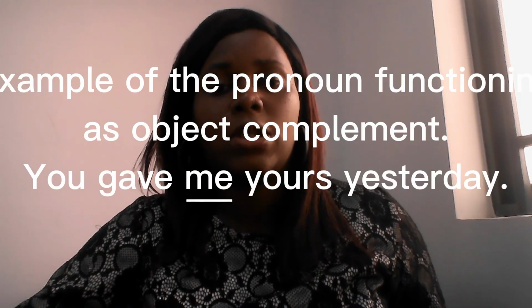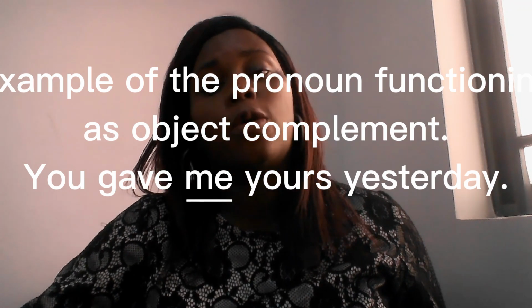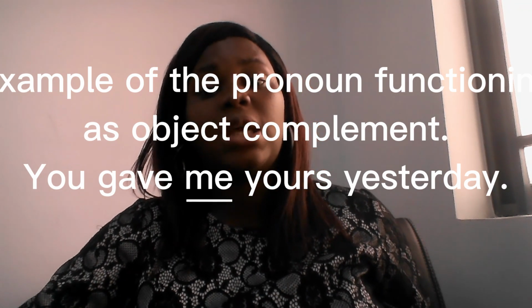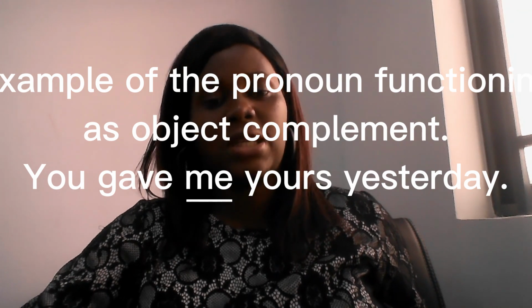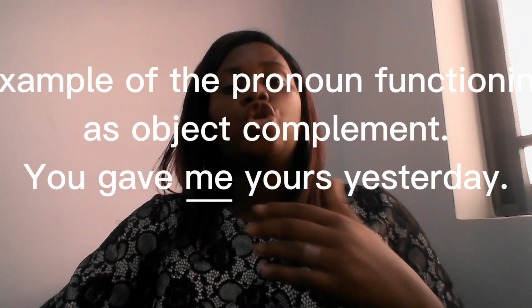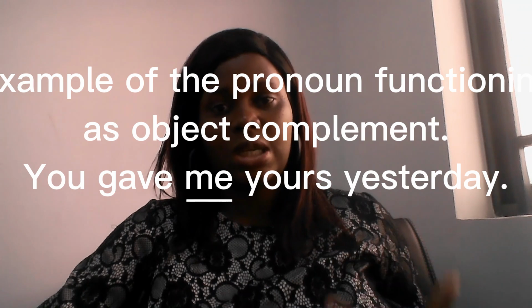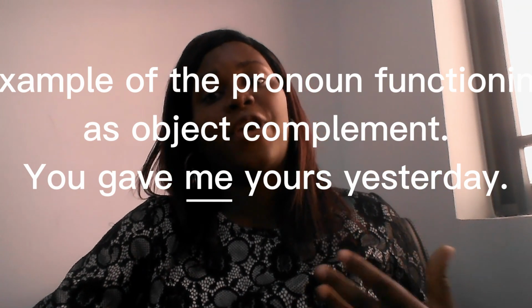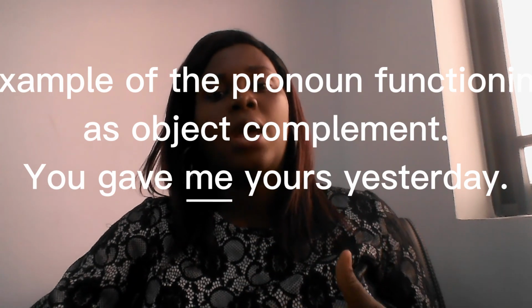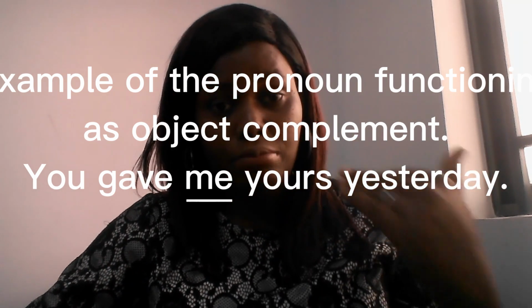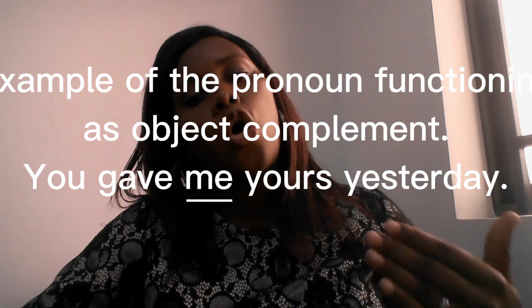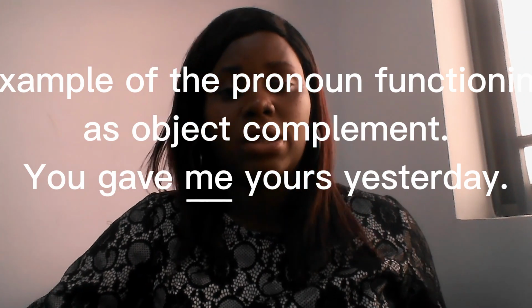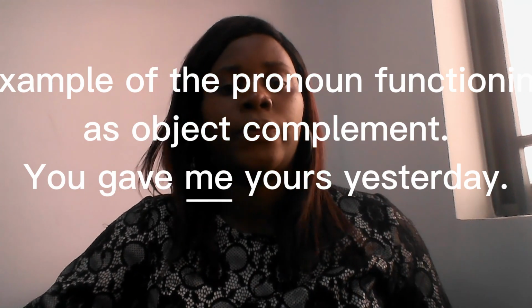So we have an example of the pronoun functioning as object complement. The pronoun functions as object complement when it occurs immediately before the direct object of the sentence. Example, you gave me yours yesterday. Complement of the object from the above example is me. So when you underline me, it functions as object complement to yours.